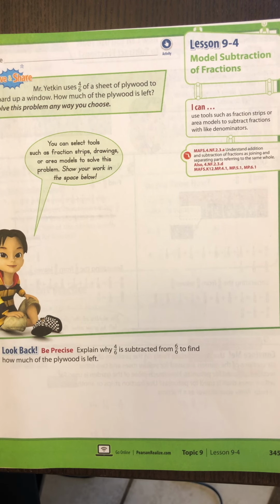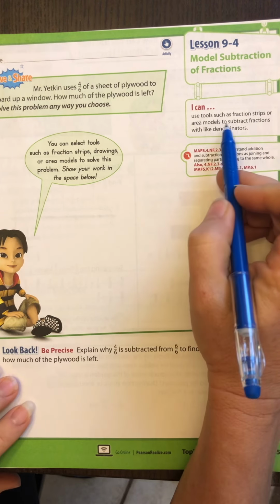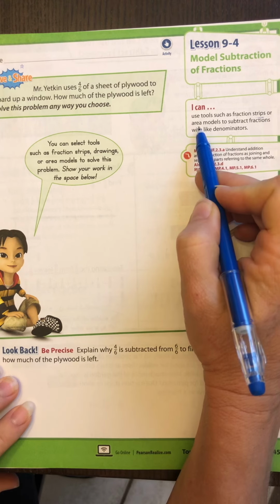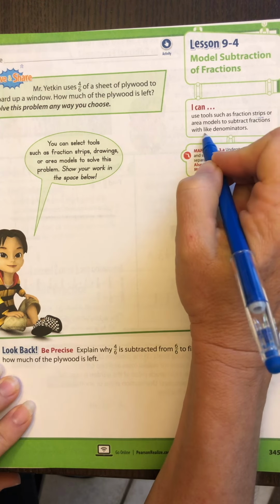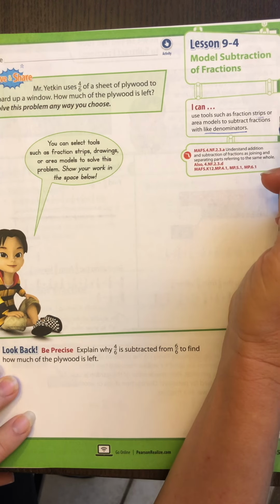Today we're going to be subtracting fractions. We're on lesson 9-4, page 345 in your volume 2 Envision math textbook. Yesterday was adding fractions. Again, today is subtracting. We're going to use fraction strips or area models to subtract fractions with like denominators. That's our key again, as it was yesterday.